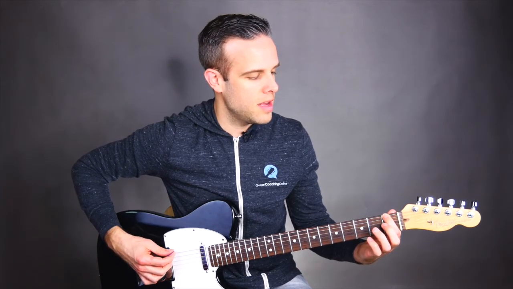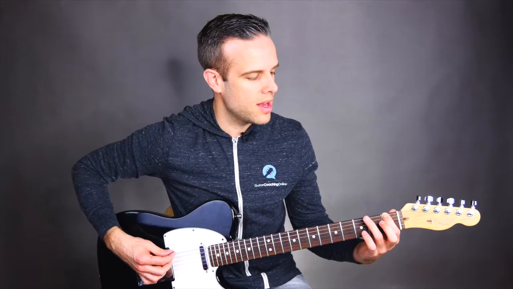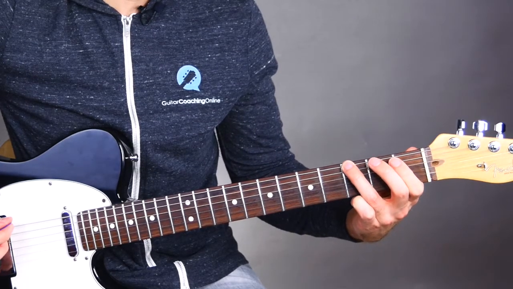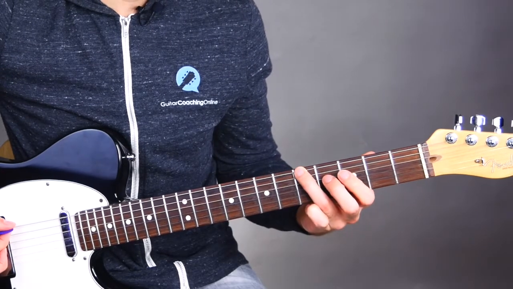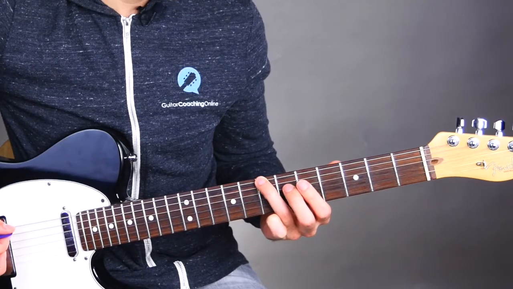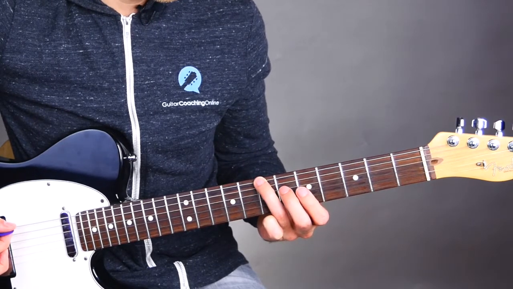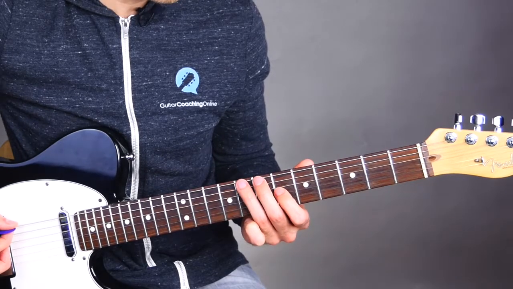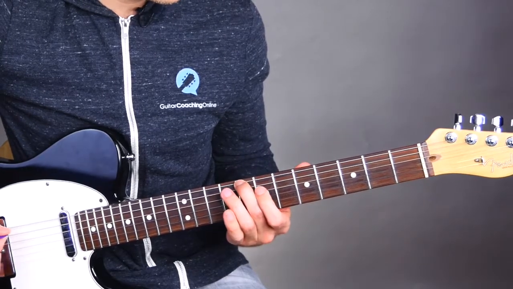And then we're just going to keep jumping whole steps until we get to the B. So a whole step takes us to G. Another whole step takes us to A. Another whole step takes us to B. And then going from the B to the C, remember no sharps or flats, it's just a half step.